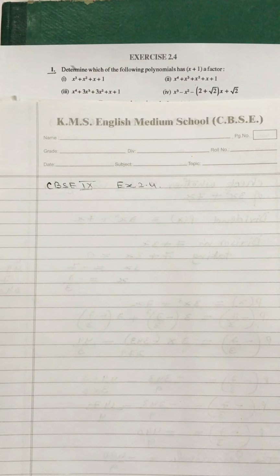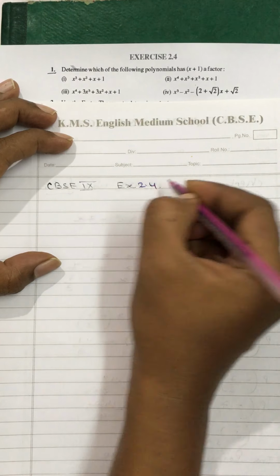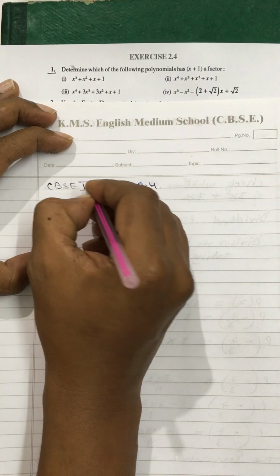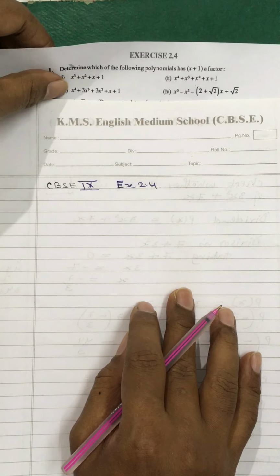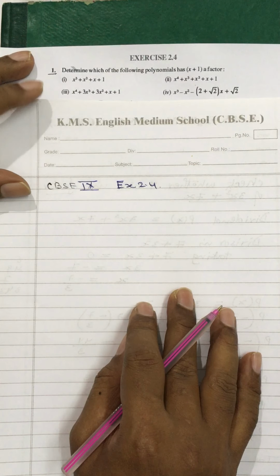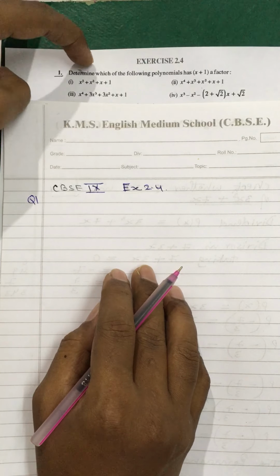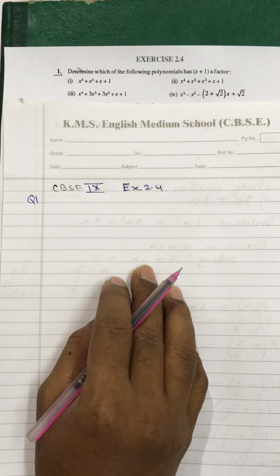Hello my dear students. So we are into exercise 2.4 and this exercise 2.4 is very much in connection with exercise 2.3. I hope you all are able to see it, and let's start with question number 1. What is the question number 1? Determine which of the following polynomial has x plus 1 as a factor.